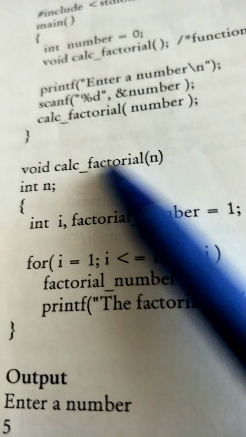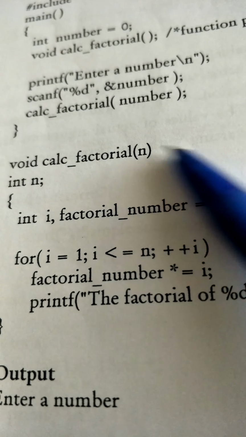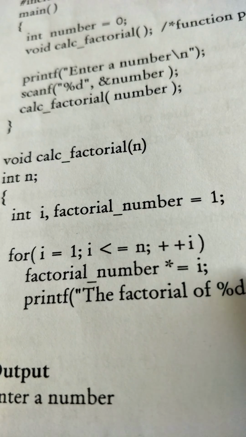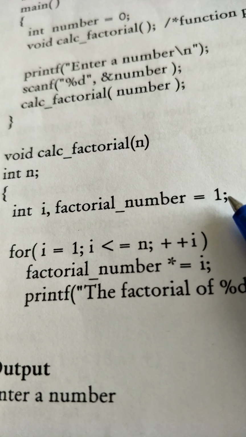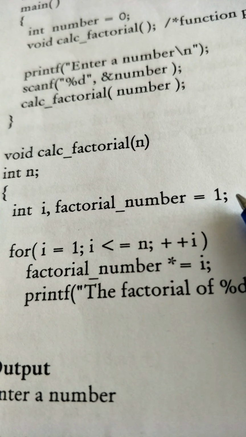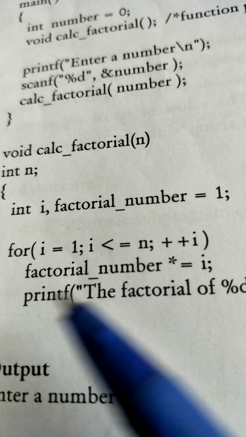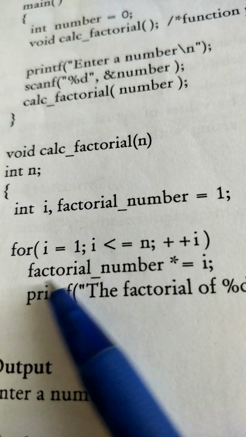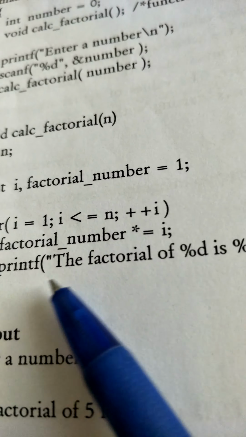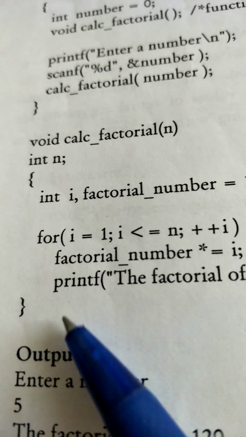Local variable means a variable that is used inside the function only, and this is the initial value, factorial number. Then this is how we evaluate the factorial. Okay, and then we print the output. This is just a print output.